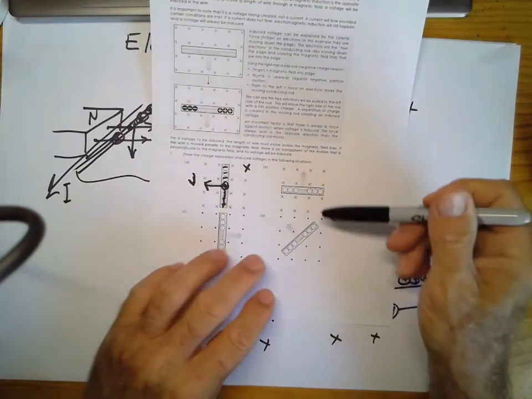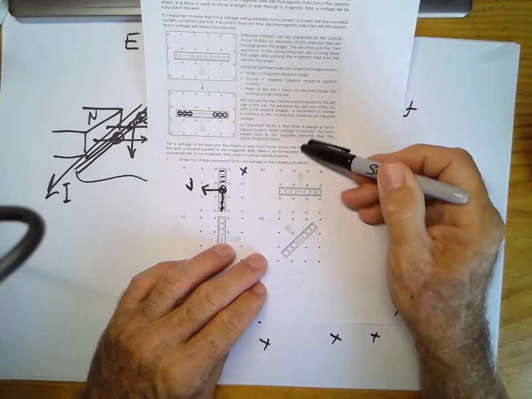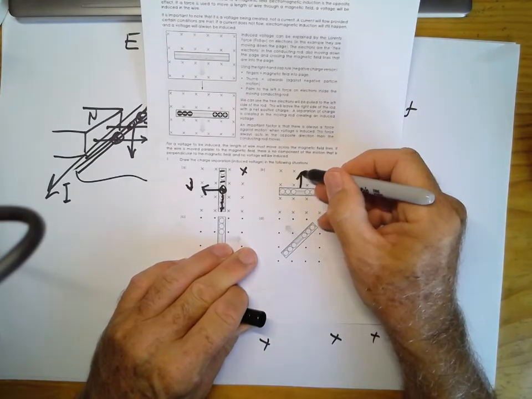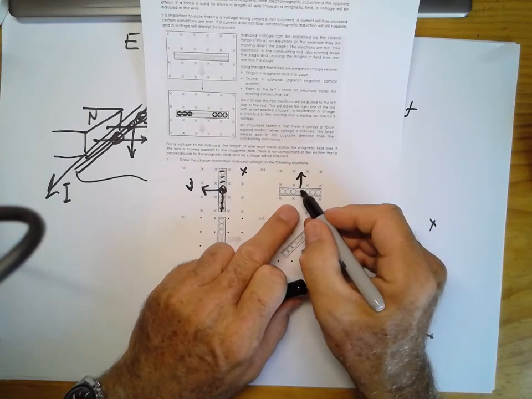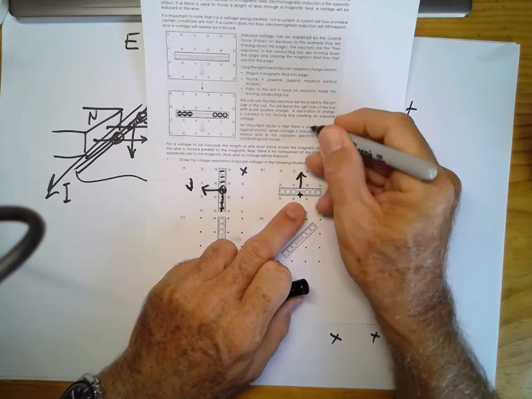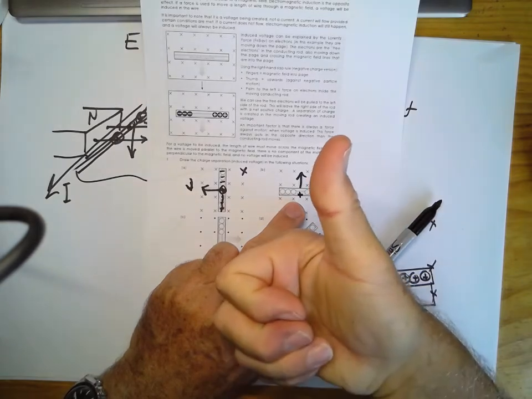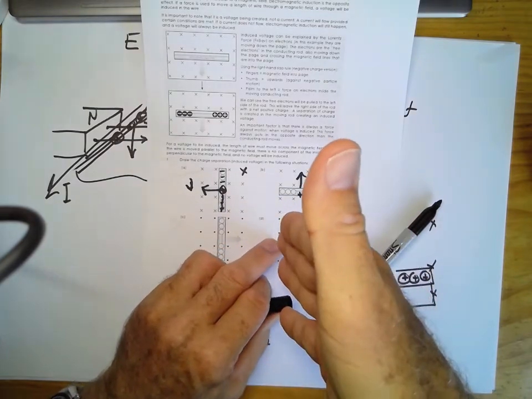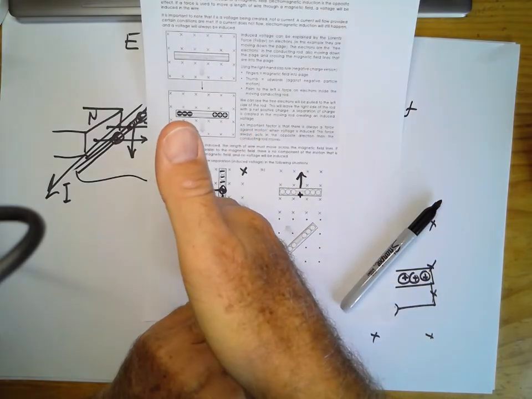The second example, the wire is moving in this direction, it's moving up. What happens to the positive charged particles in this wire? As we move a positive charge in this way, it's equivalent to a current in that direction. The magnetic field is into the page, so the positively charged particles will experience a force to the left.